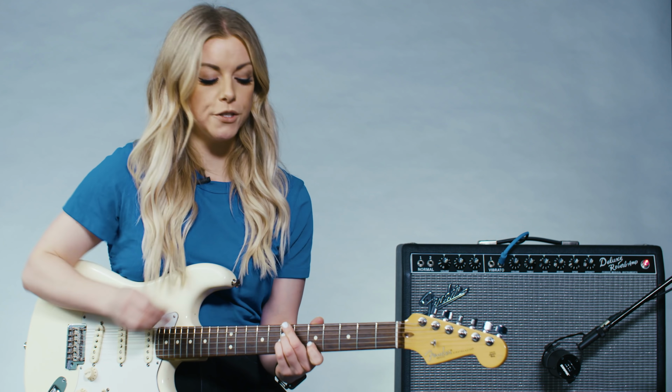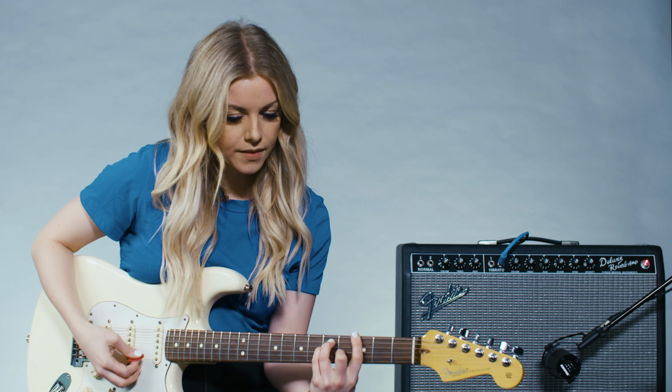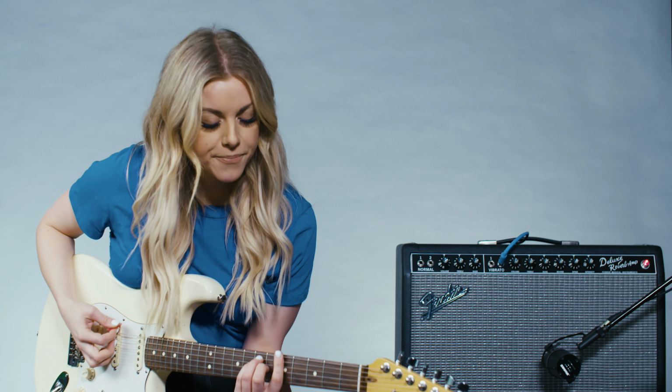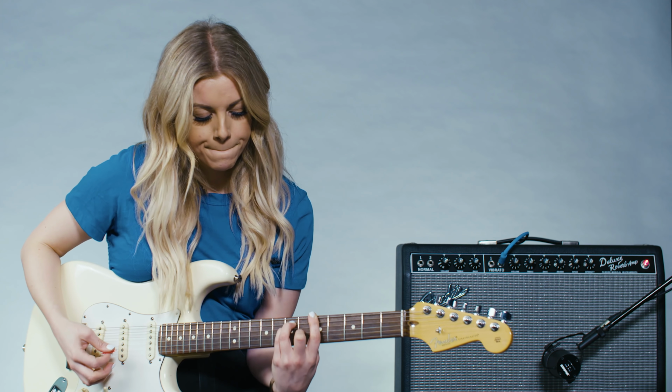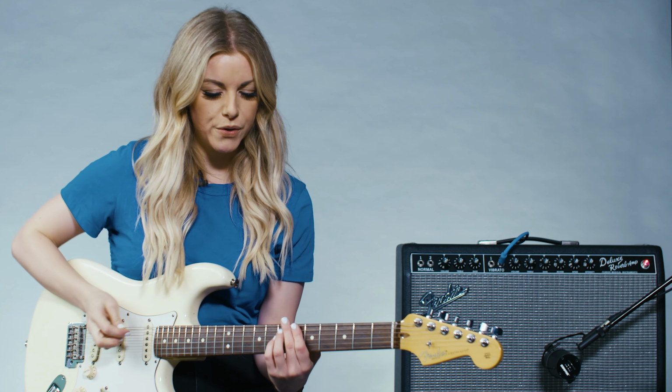So that's your B minor. Then we'll go to the 4 chord, which is your G. Then we'll go to the 1 chord, which is your D. And we'll go to the 5 chord, which is your A. Again, using the same chords, but we just changed up the order a little bit. Do any of these sound familiar?